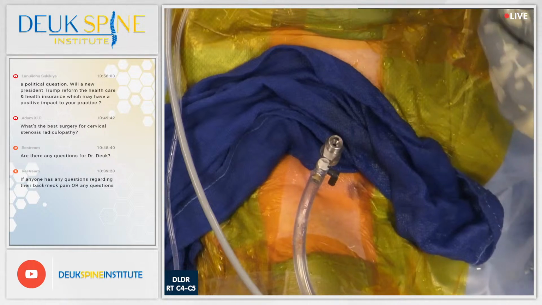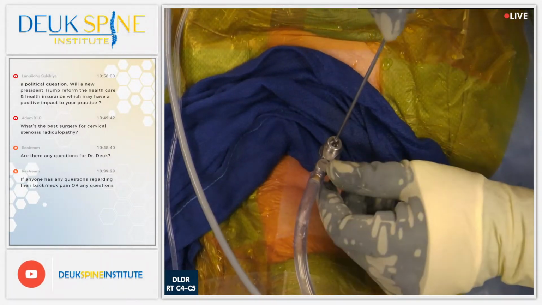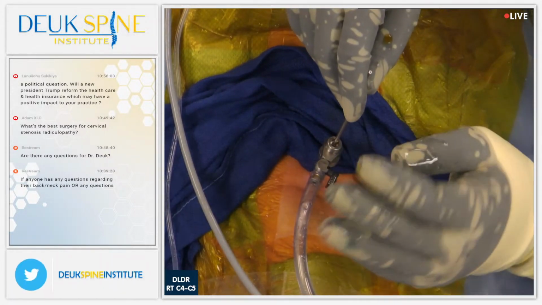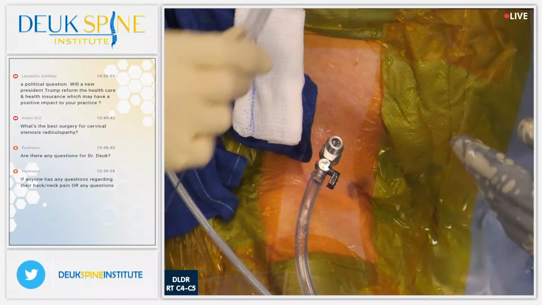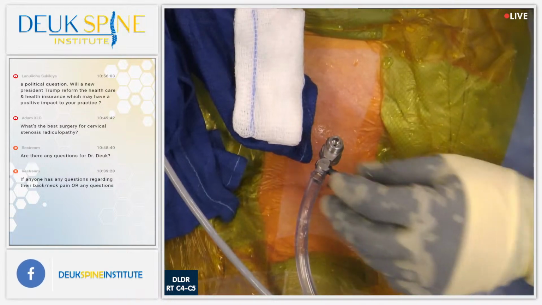Henry, let's show the audience basically what facet joint pain is. That's the second most common cause of neck pain, is facet joint pain.